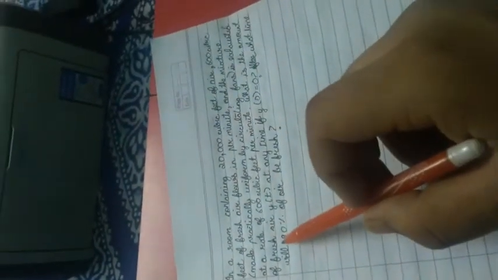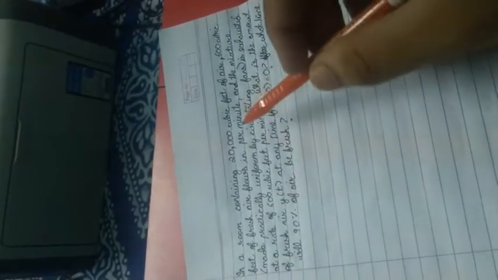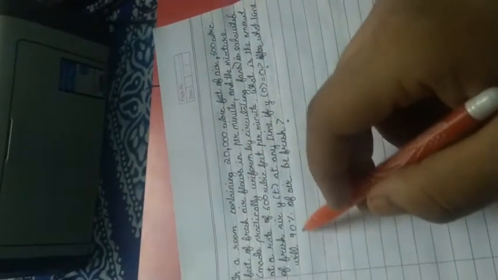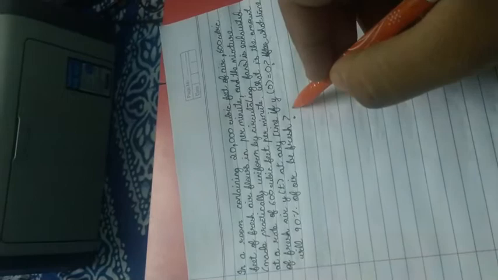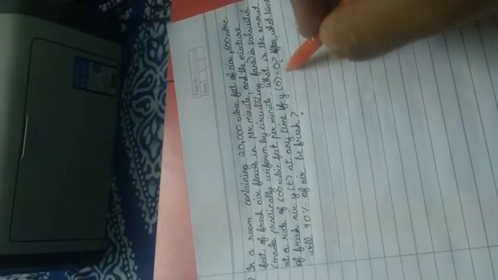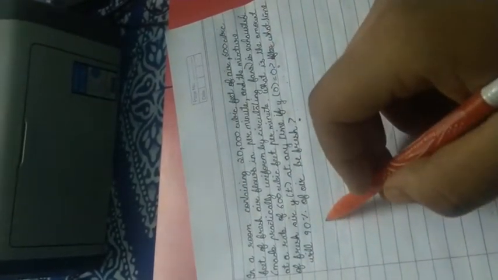So for the question, it's a word problem. We have a room containing 20,000 cubic feet of air. 600 cubic feet of fresh air flows in per minute. So the inflow rate is 600 cubic feet per minute, and the mixture is exhausted at a rate of 600 cubic feet per minute. So the outflow rate is also 600. What is the amount of fresh air y(t) at any time t if y(0) equals 0? After what time will 90% of air be fresh?